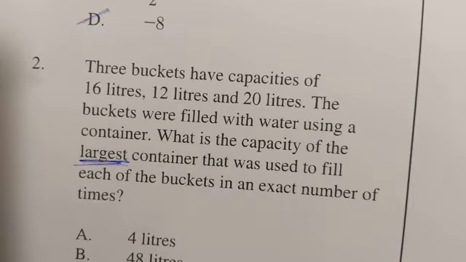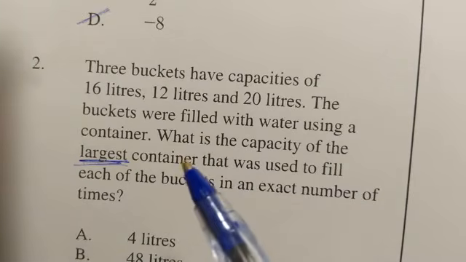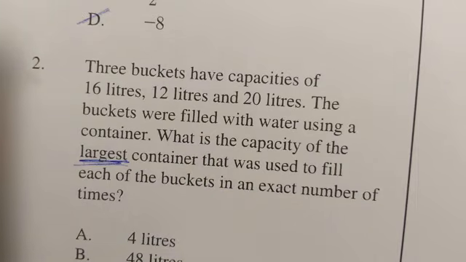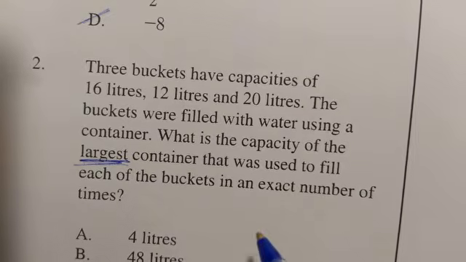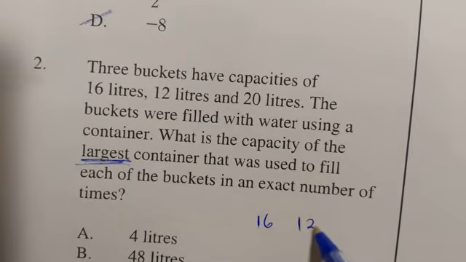So what that means is that between these capacities 16 liters, 12 liters, and 20 liters, we need to look at those three numbers and get the greatest common divisor, and that will be the largest container in terms of capacity. So largest means we are going to find the GCD, the greatest common divisor between 16, 12, and 20.